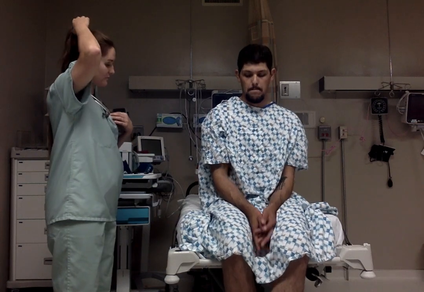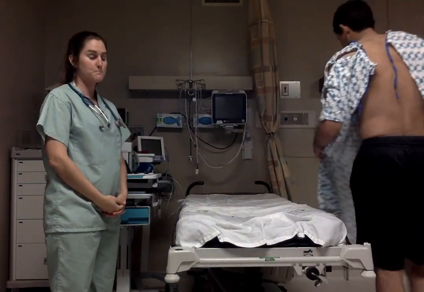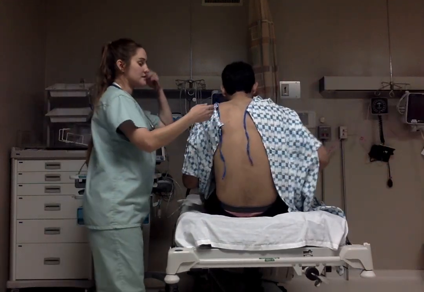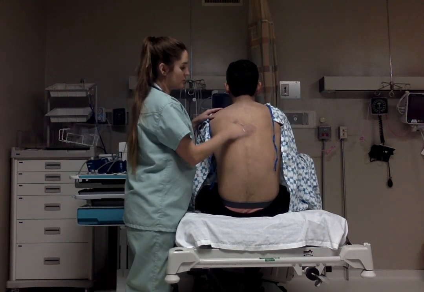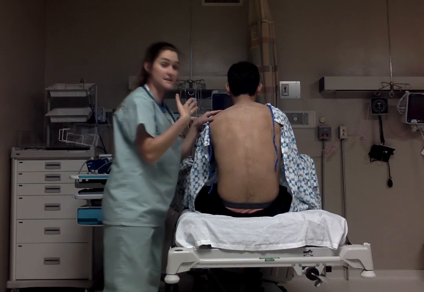From here, I'm going to look at the patient's posterior chest. I'm going to ask him to turn around on the bed for me. Okay, great. And with this, I'm just going to do a general inspection, looking for even chest rise and fall, no use of accessory muscles.